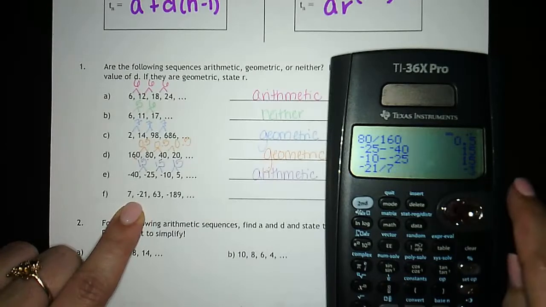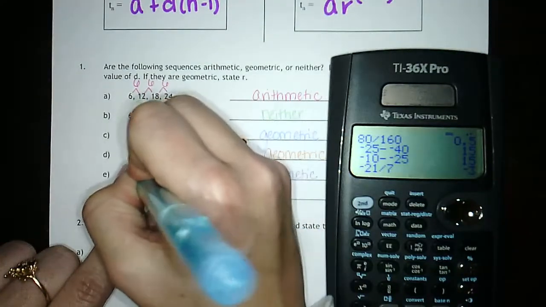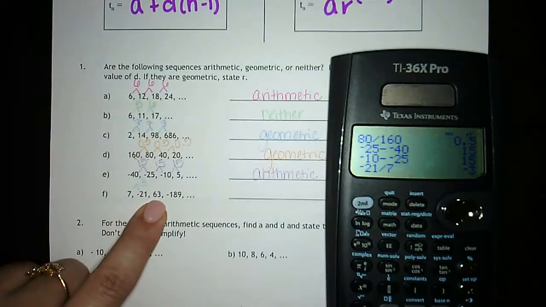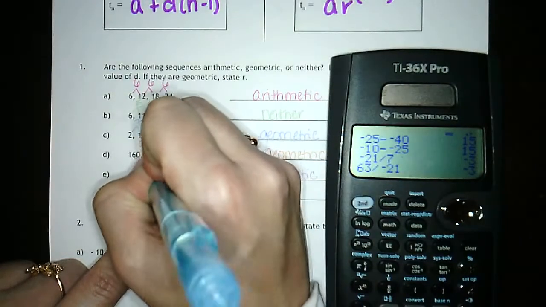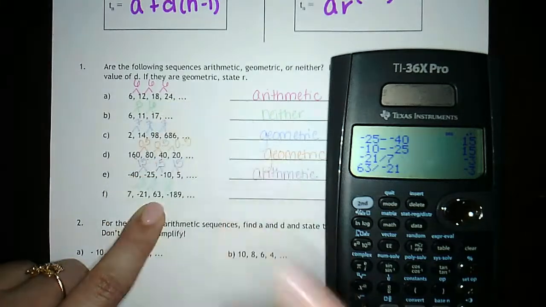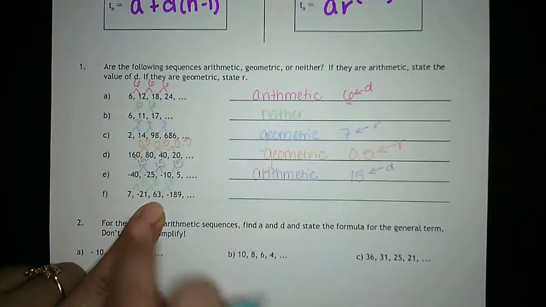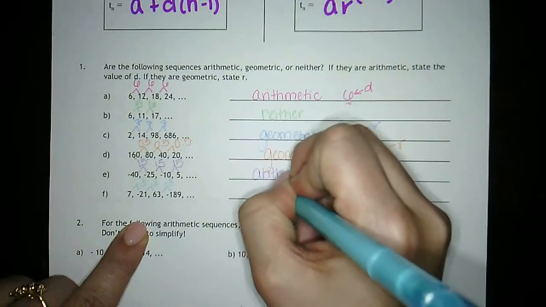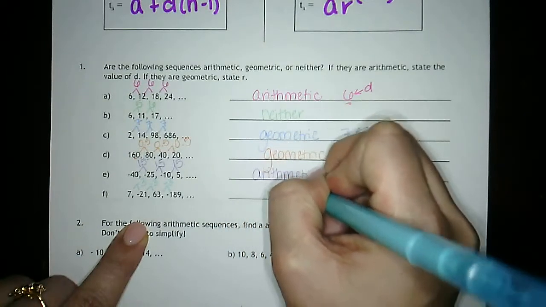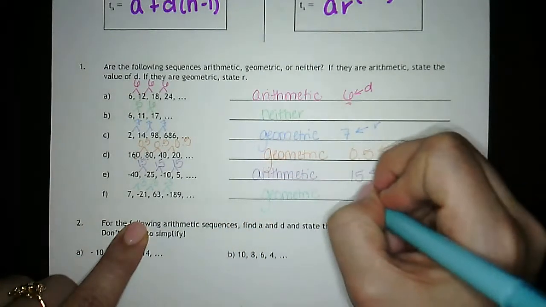A negative and a positive gives me a negative. 63 divided by negative 21, negative 3. Same thing happens here. So it's the same common ratio, so this is geometric. And the common ratio is negative 3.